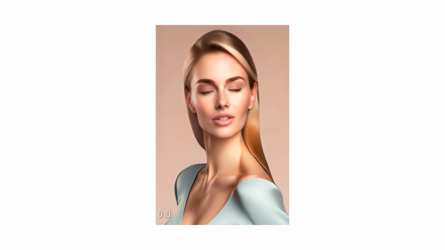With just a few clicks, you can design your avatar, generate a script using ChatGPT, select a voice that suits your style from ElevenLabs, and create stunning visuals with DID.